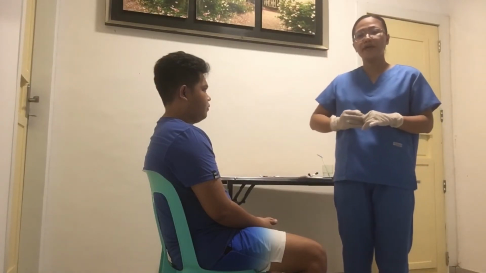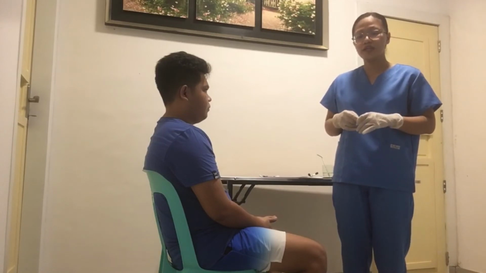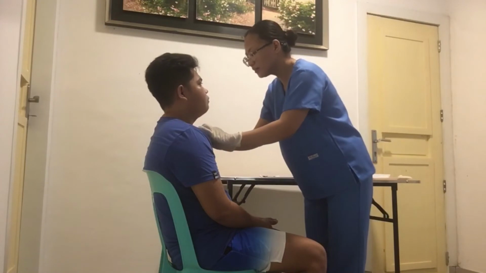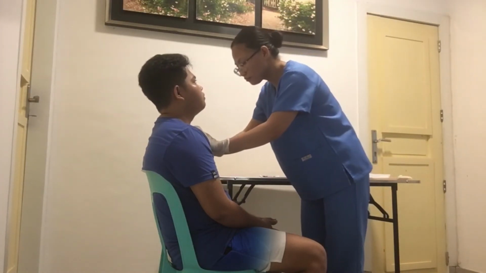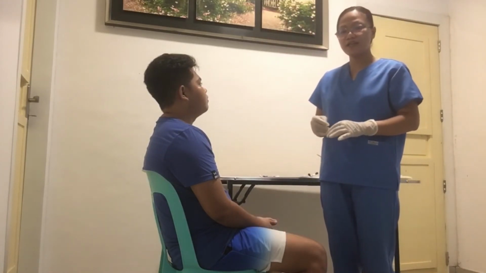Next is to palpate the trachea by placing your finger on the sternal notch, feeling on each side, and palpating the tracheal rings. Okay, so the trachea is in the midline.